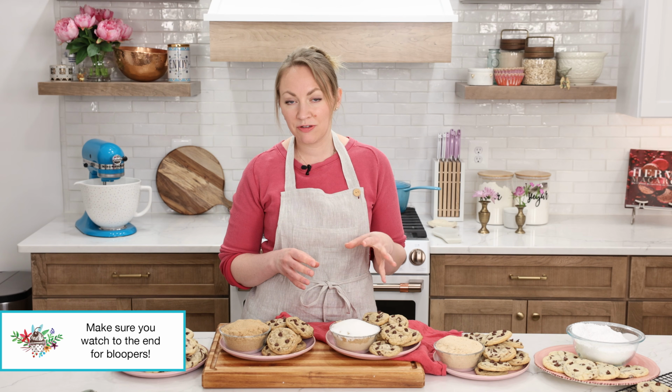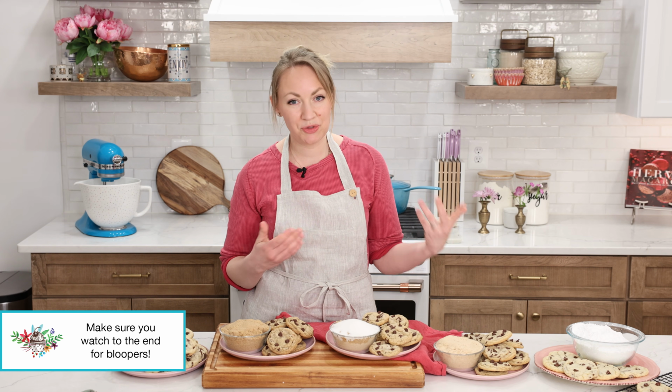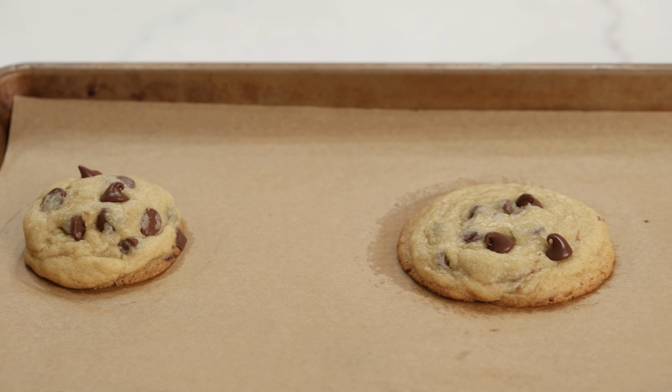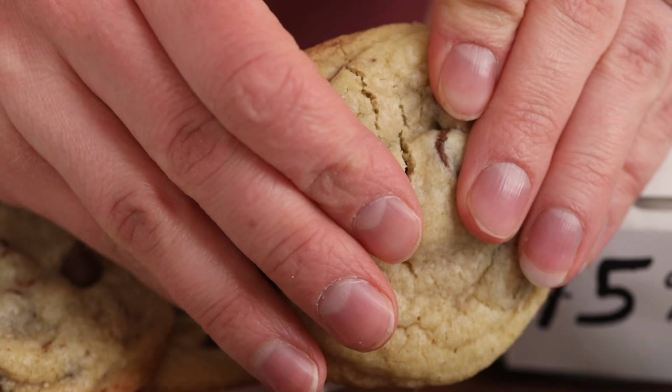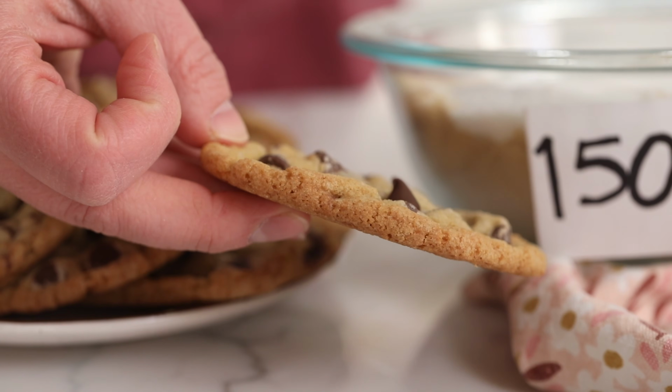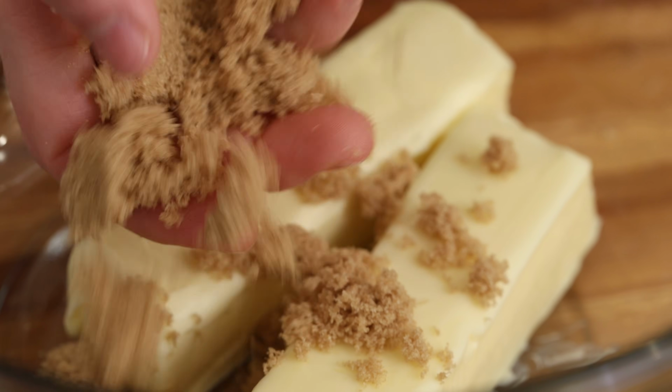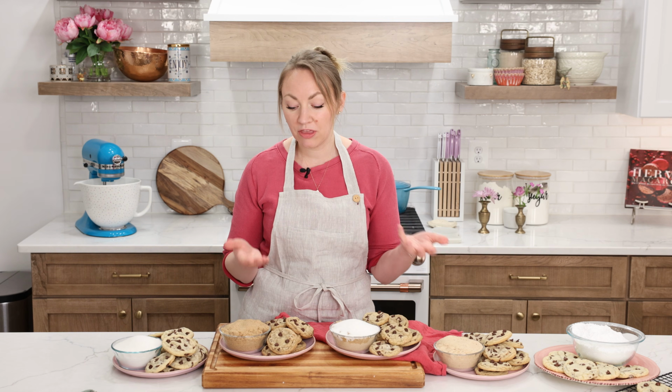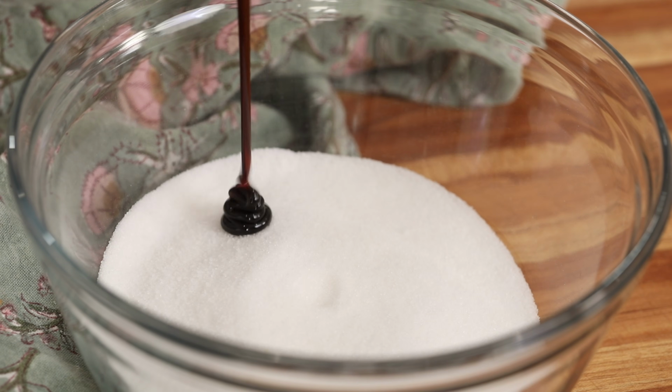If you've watched my other videos, you know that sugar does a lot more than just sweeten a cookie. It contributes to the caramelization of it, the spread of it, how soft and chewy it is, and how long it stays soft and chewy. Granulated sugar and brown sugar are both sugars, right? But there's one key difference, and the difference is molasses.